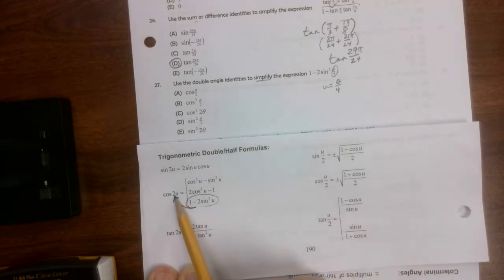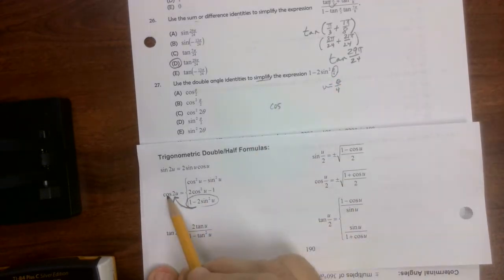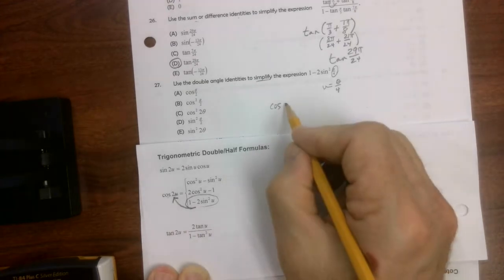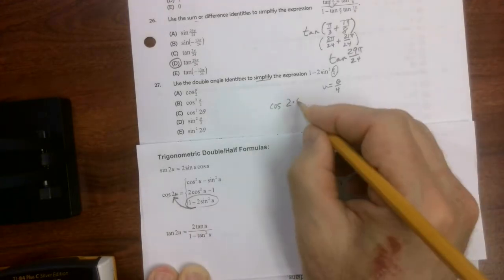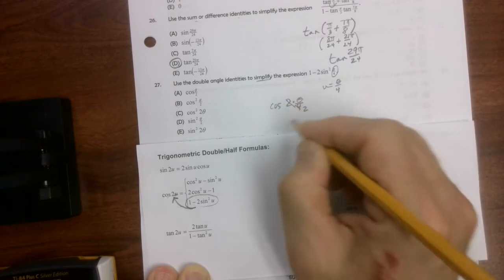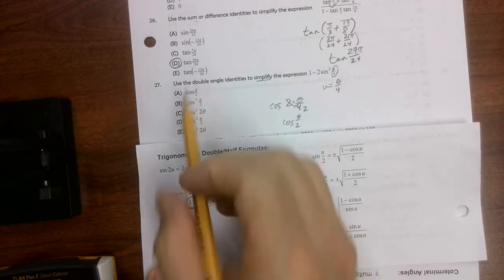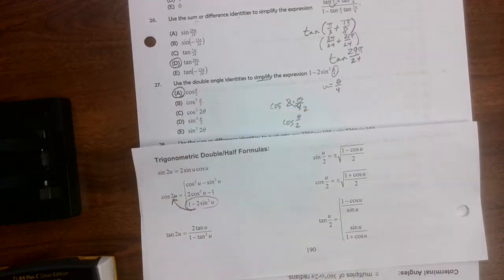That's how we're going to simplify it. So this formula just says, turn this mess into cosine. That's what this means. And then double your u. So we got to go 2 times theta over 4, which reduces to cosine of theta over 2. And that would be option A.